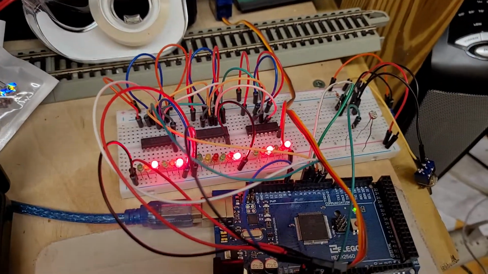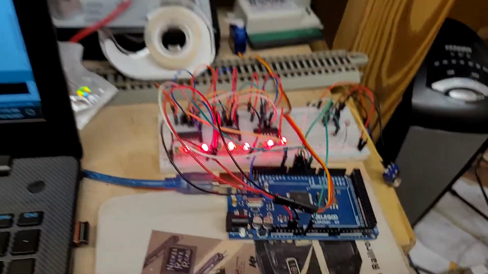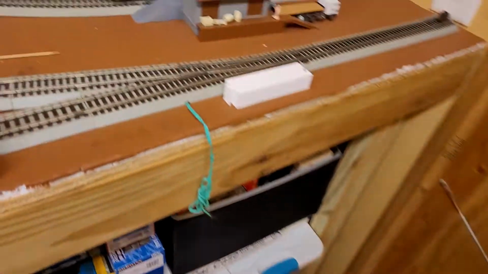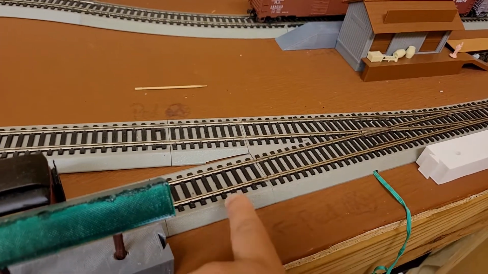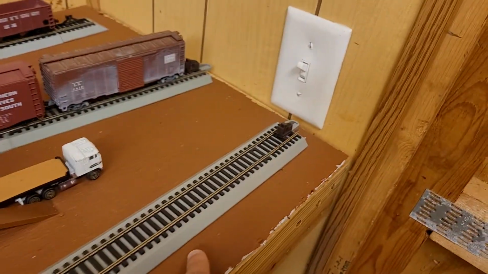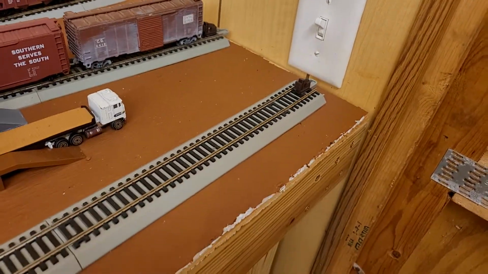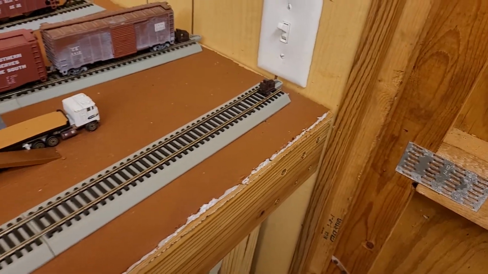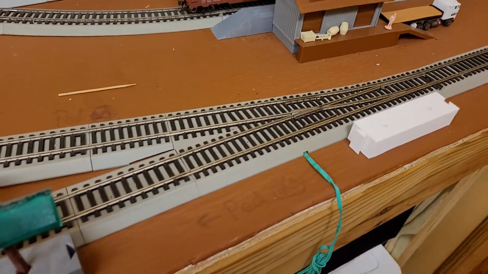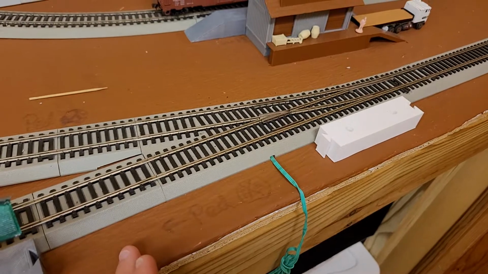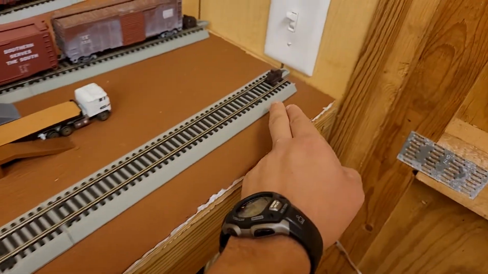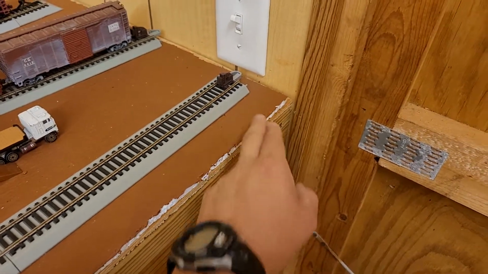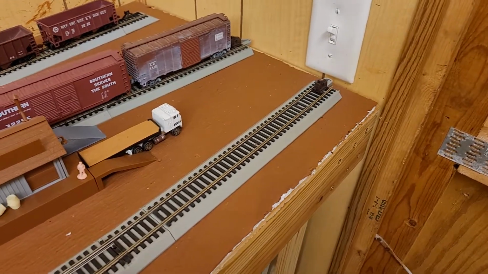Now I have a restricting signal right here, and the reason I have this going back to the turnout is because the train's going to be going from here up to here. Basically, the logic behind this is that after this signal, this train is going to stop at the set of stoppers right here, buffers or whatever you want to call them.